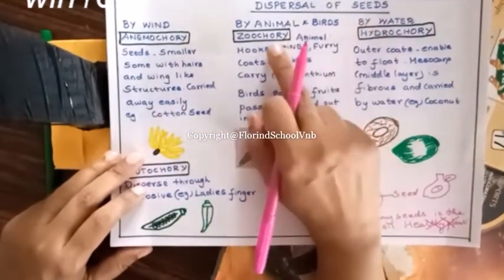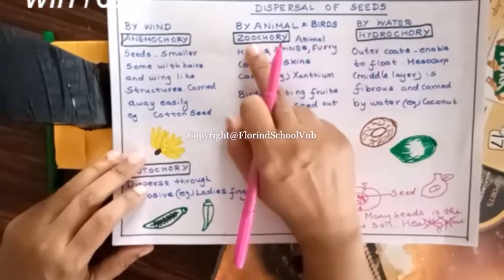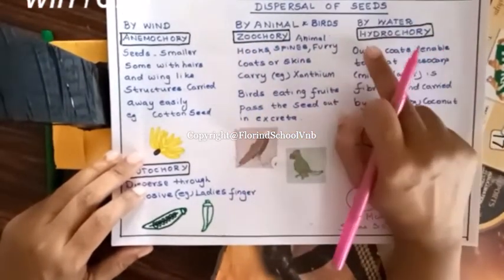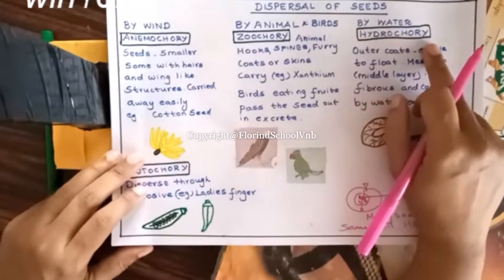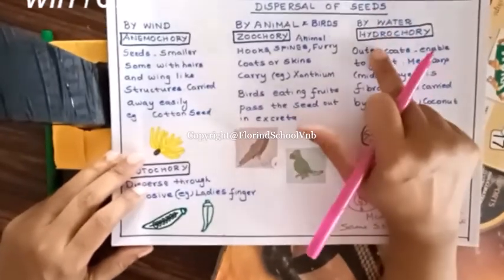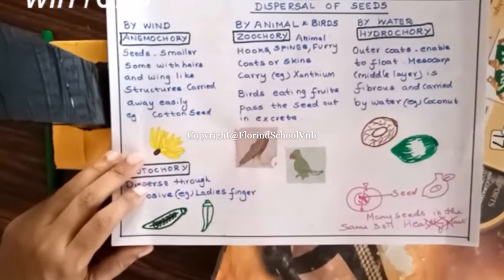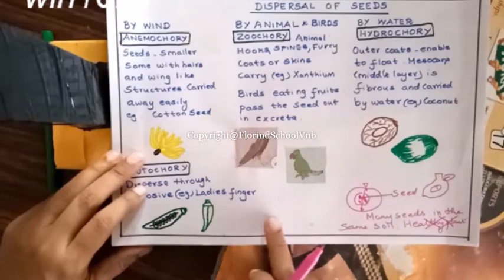Dispersal of seeds by animals and birds is called zoochory. Dispersal of seeds by water is called hydrochory. Dispersal of flowers by water is hydrophily. Okay.